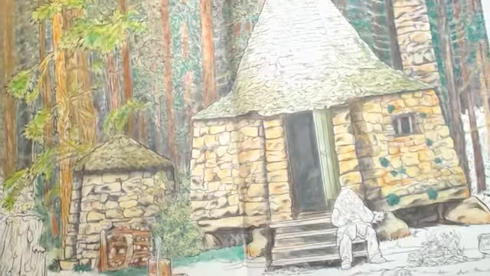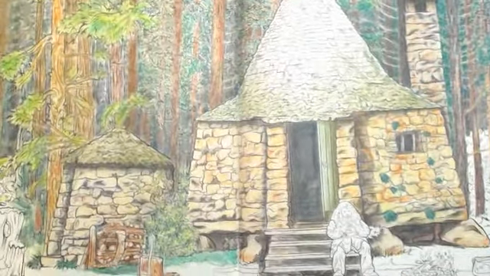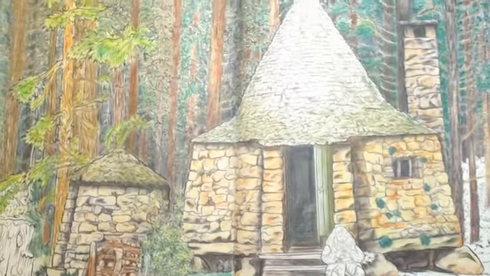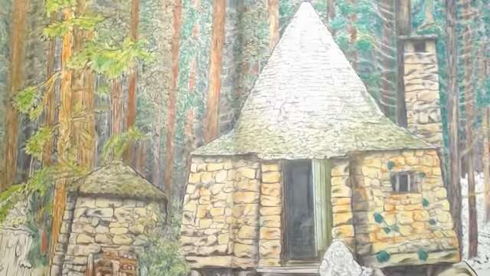So that's the end of the Harry Potter part 6 of Hagrid's cottage, which is coming along, but it's just taking a long time. So thanks for watching.